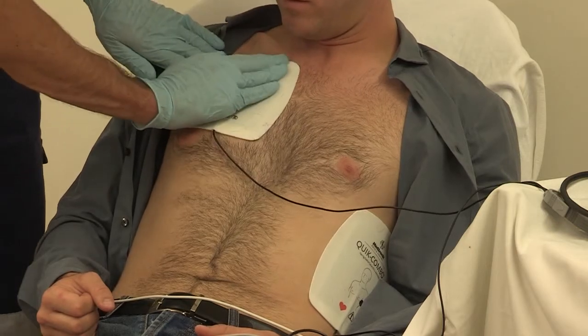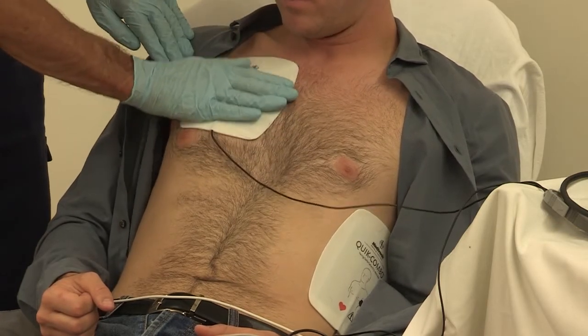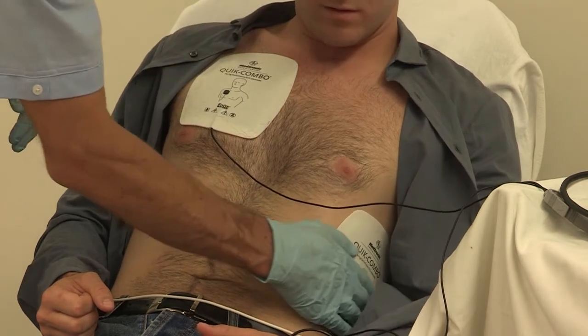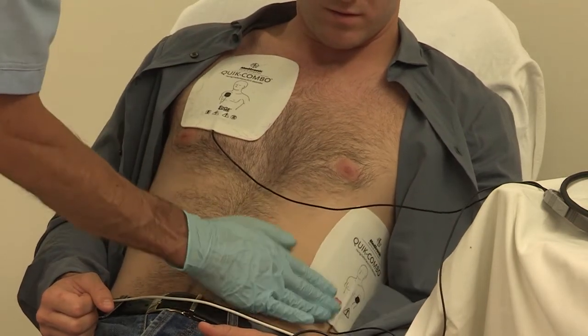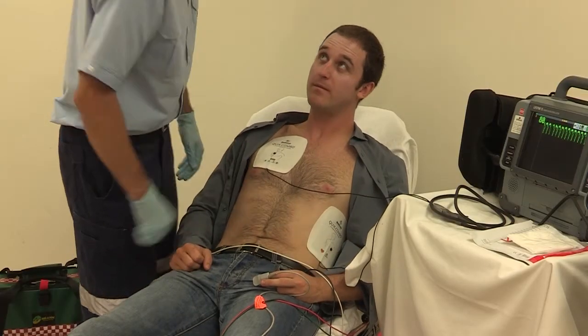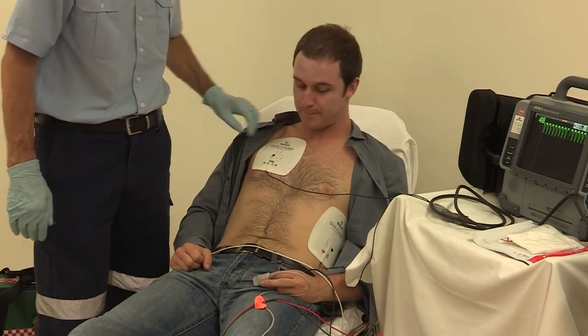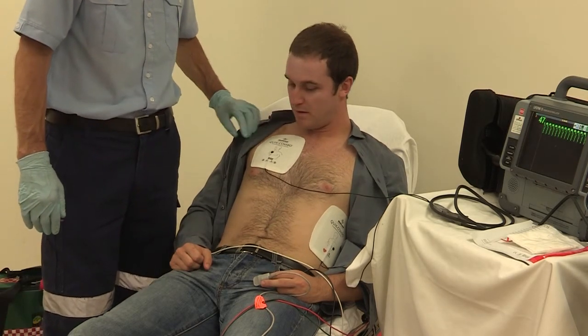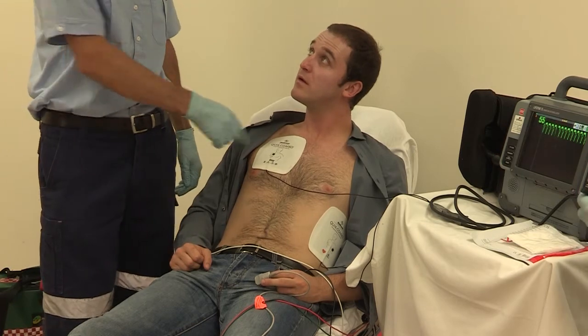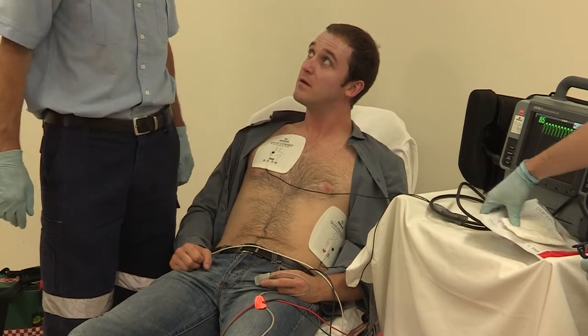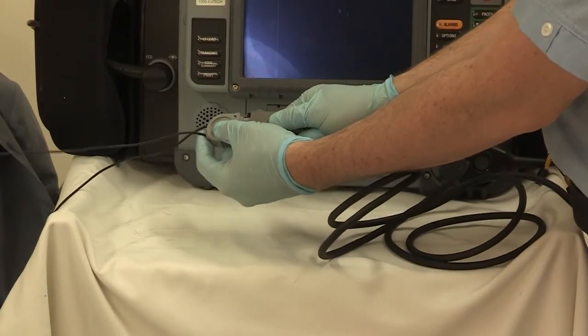The critical process here is making sure the pads are adhered to the skin correctly. Be careful to handle the patient correctly, and at all times explain to them what is happening. Remember that this may be a frightening time for them, and clear communication with the patient is paramount. Connect the cables to the machine.